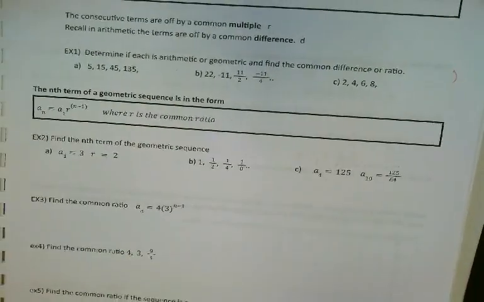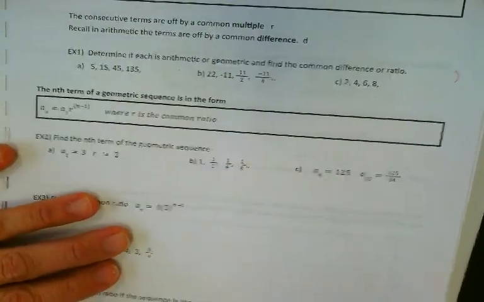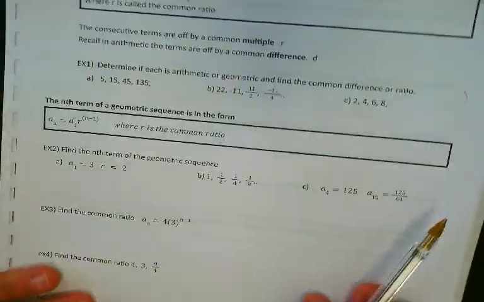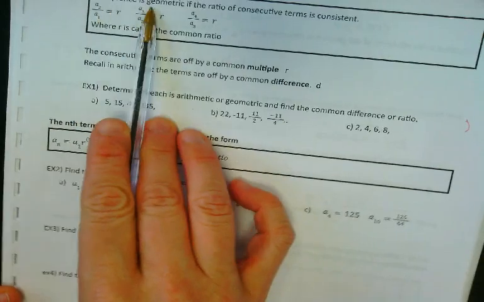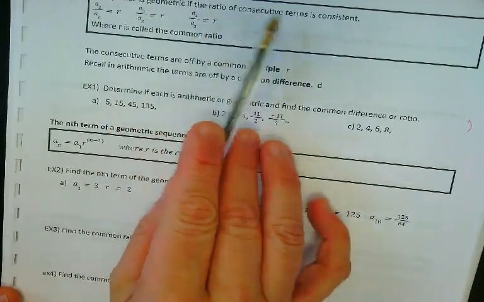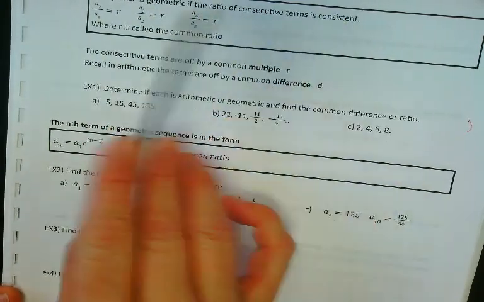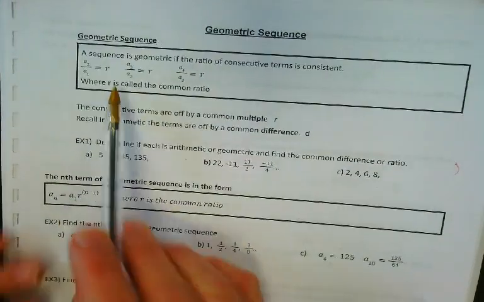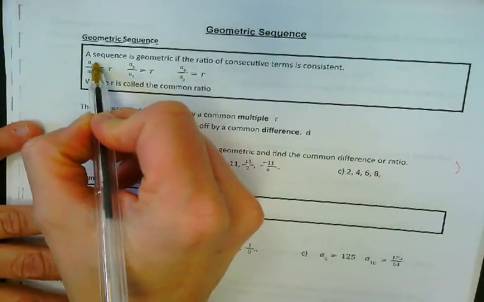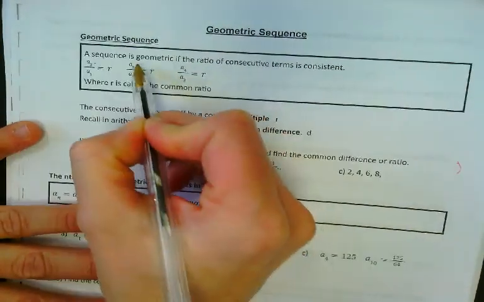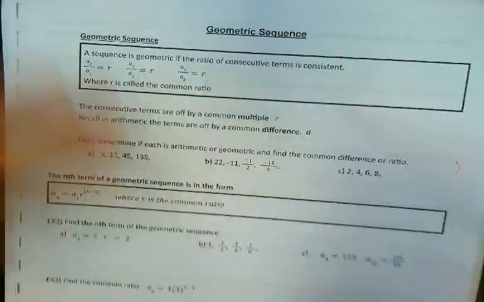So back to page 285. All right, a sequence is geometric if the ratio of consecutive terms is consistent. So we are looking for what we call a common ratio. We're going to take A2 and divide it by A1, A3 and divide it by A2, A4 and divide it by A3. So we're not looking for adding.